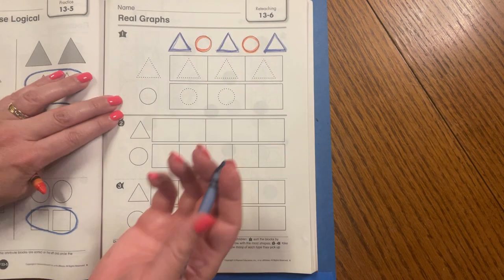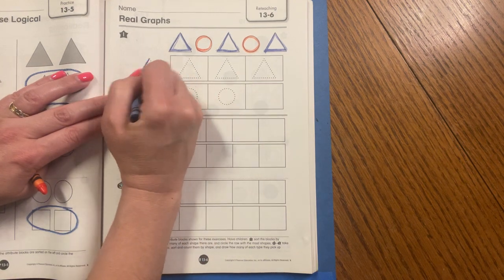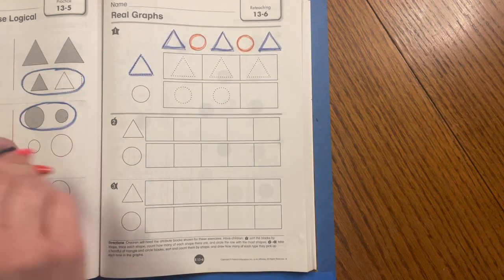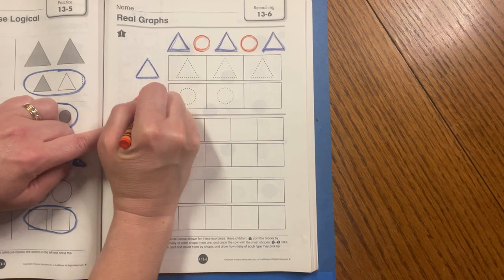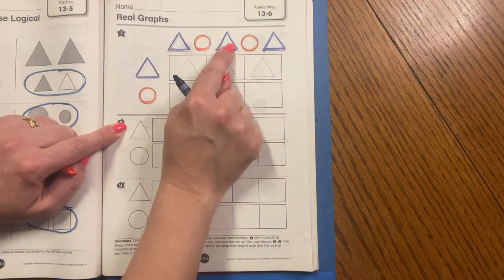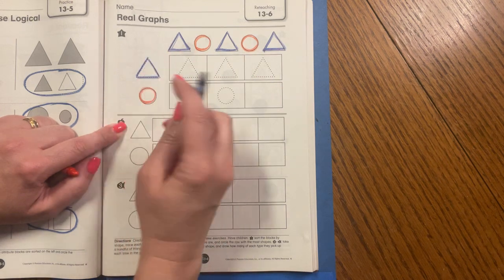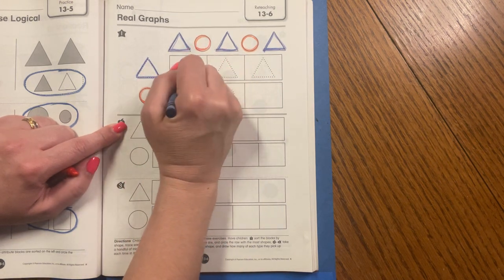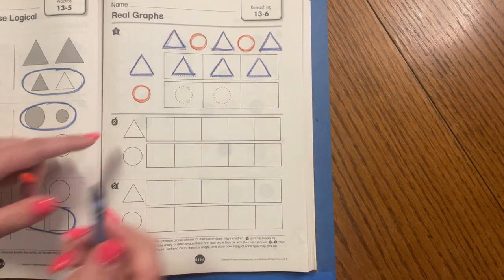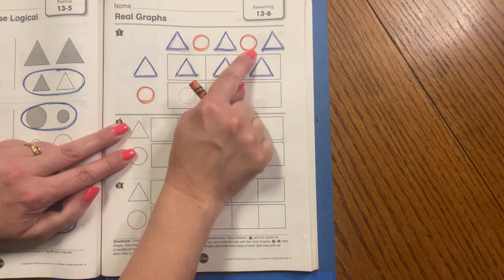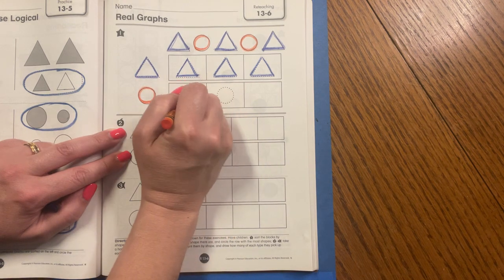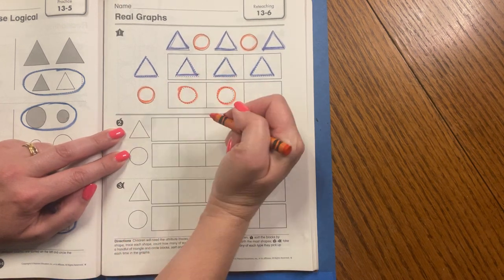So I need to sort them and put them in a graph. So here we'll be graphing triangles by sorting shapes. And down below will be graphing circles by sorting the shape. So how many triangles do we have up here? Three triangles. So we need to fill in the graph with 3 triangles. Go ahead and trace those triangles. Up here, we also see 2 circles in this group. So we will graph 2 circles all together.